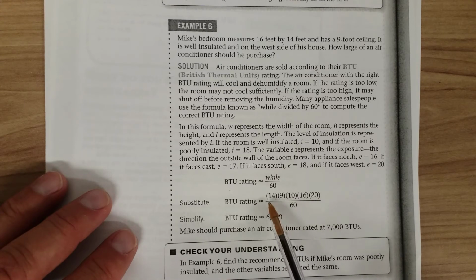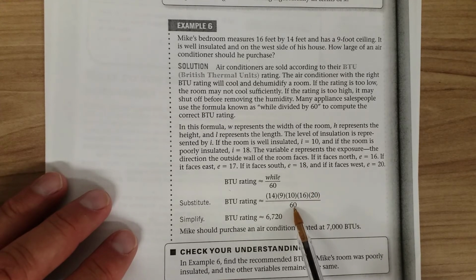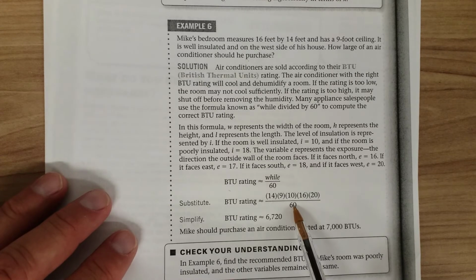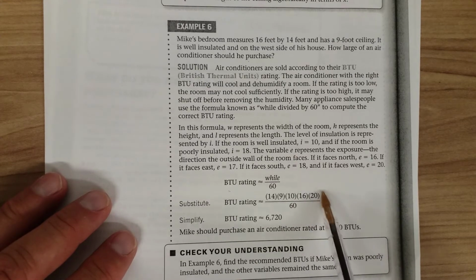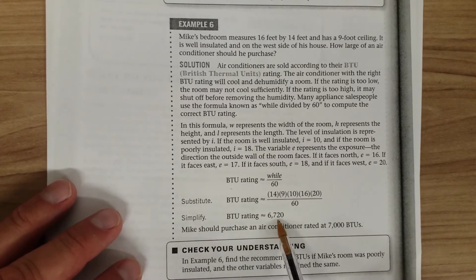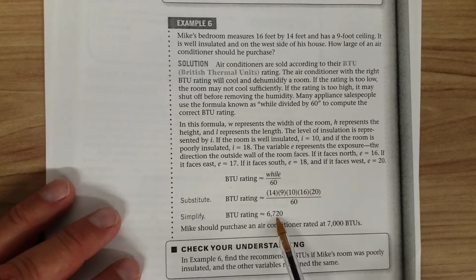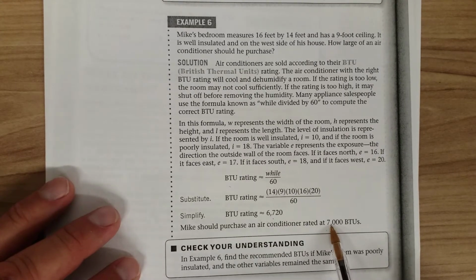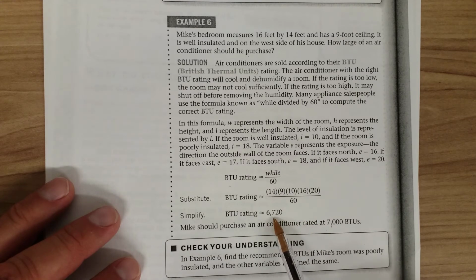So we're going to take all of these numbers. So 16 by 14 by 9. So here's the 16, the 14, the 9. Well insulated, and it faces the west. We're going to multiply all those together and divide by 60. And that's going to give us this British Thermal Unit rating, this BTU rating. So multiply them all together, divide by 60, and you get 6720. So he needs at least a rating of 6720 on his air conditioner to make sure that it's going to do the job appropriately. So they rounded this up to 7,000, so that the BTUs probably come in 1,000 units, so he's going to need one at least at 7,000 units to make sure it works correctly.